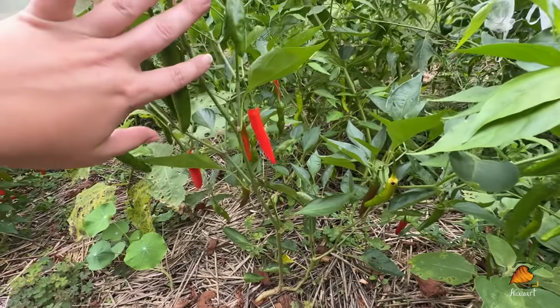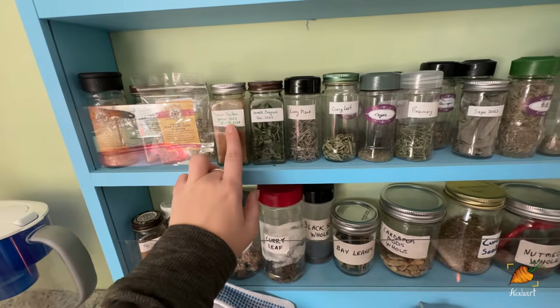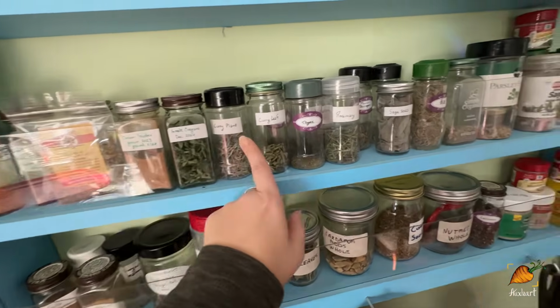If you are not a spicy pepper person, but you jump on the growing hot peppers trend, you might not have a very good time. So I would recommend for you to start with like all of your favorite recipes. What vegetables are you buying all the time?